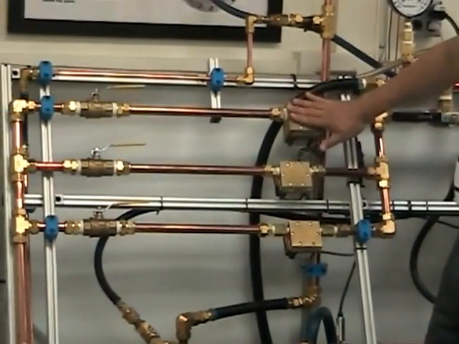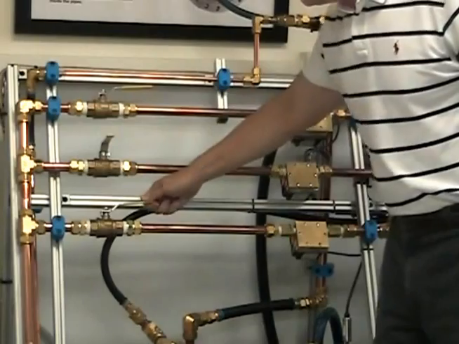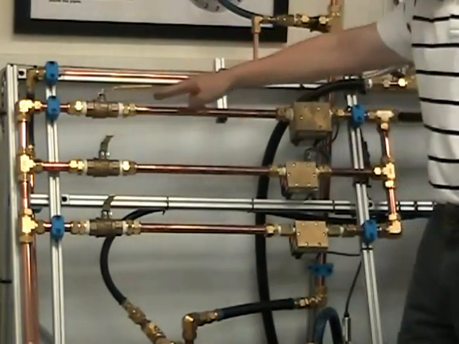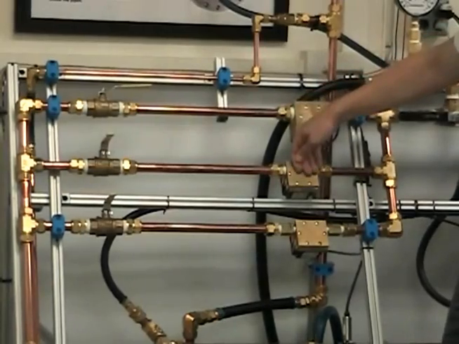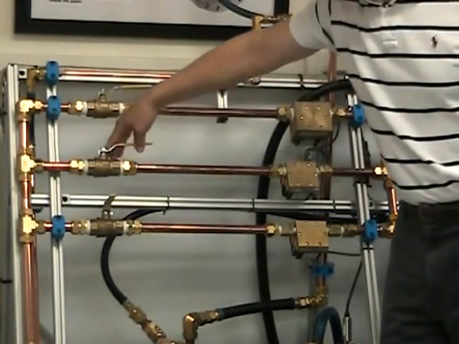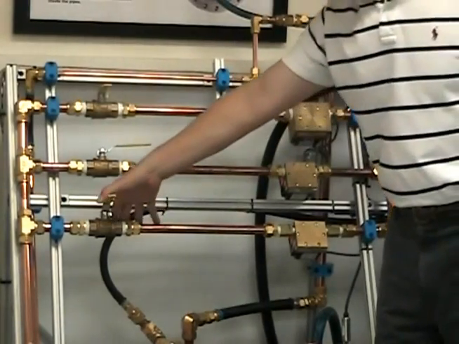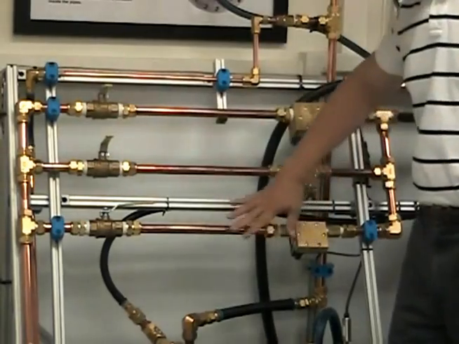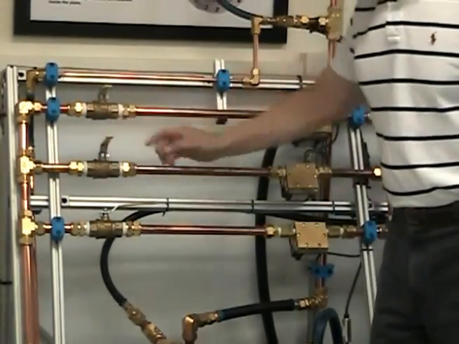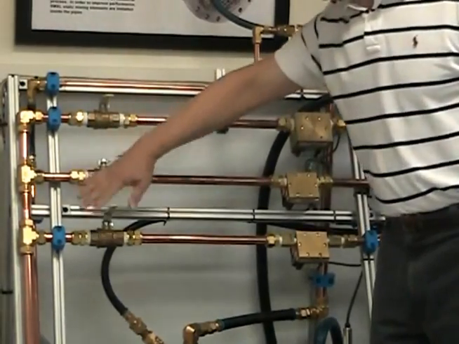Okay, so if we want it to go through the large flow meter, then we just close the valves for the other two, and now we'll only go through that flow meter right there. If we want it to go through the medium one, we open the medium valve and close the top one. And then to go through the small one, we just open the small flow valve, and close the other two. Okay, so I'm going to open it so it goes through the medium flow right now.